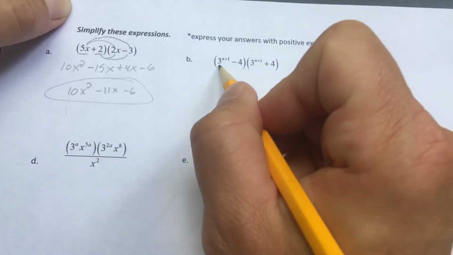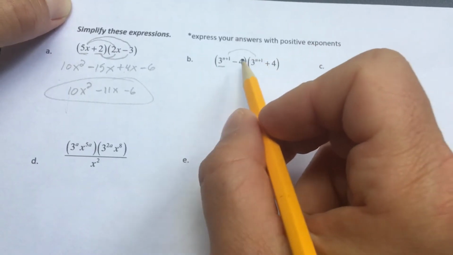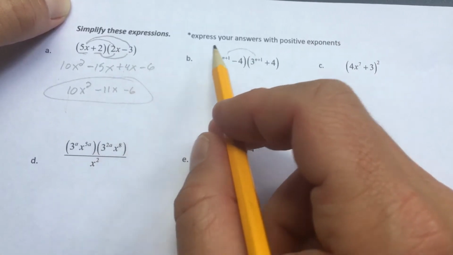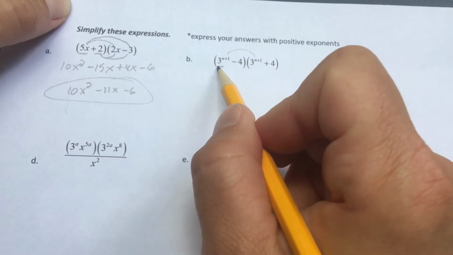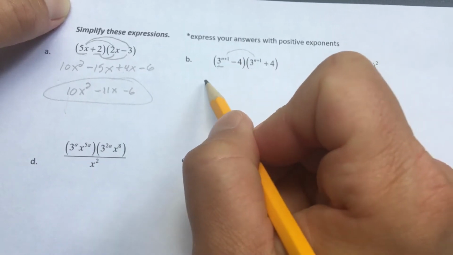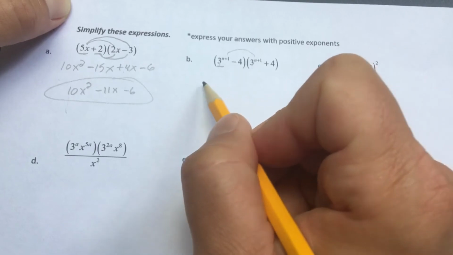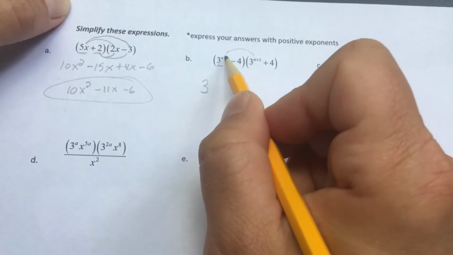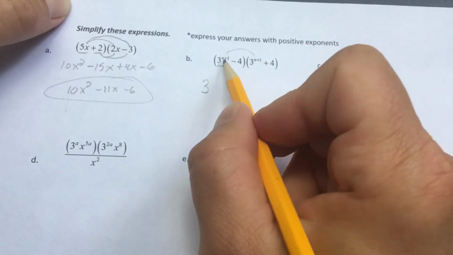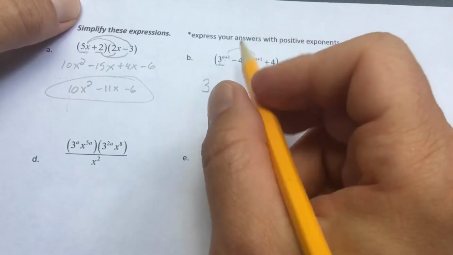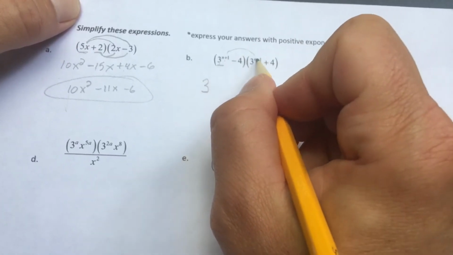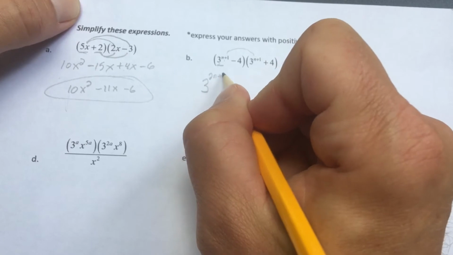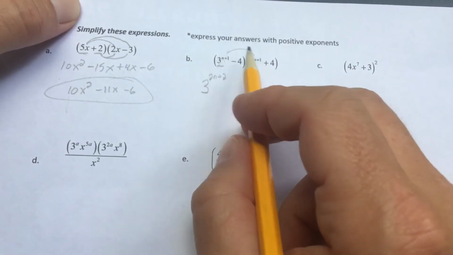Here, same thing. I'm going to take this times this. This is odd looking, but we're going to follow normal exponent rules. So my base is the same. The 3's are the same. So I'm going to keep that base, and I'm going to add their exponents. So n plus 1 plus n plus 1 would be 2n plus 2. I'm going to add the exponents together.